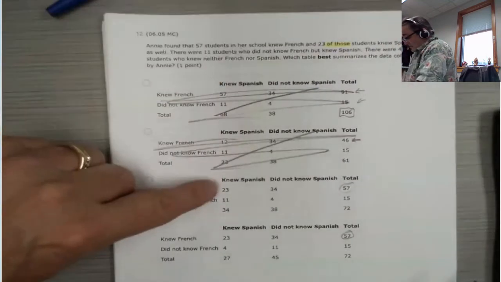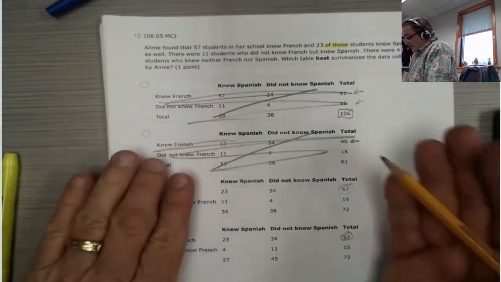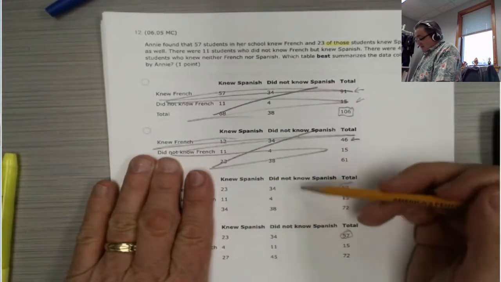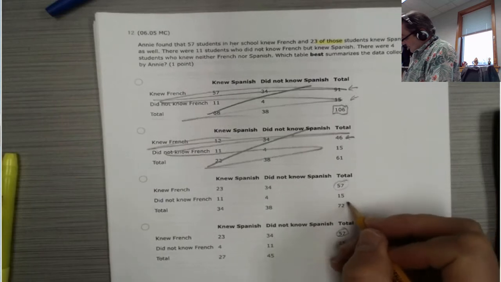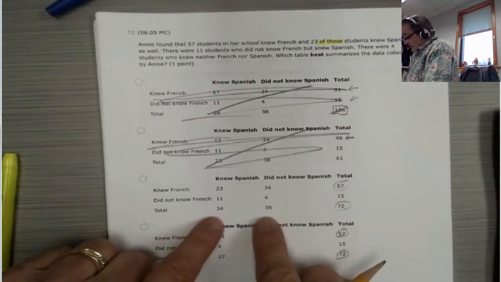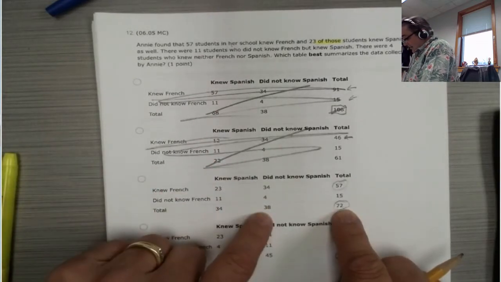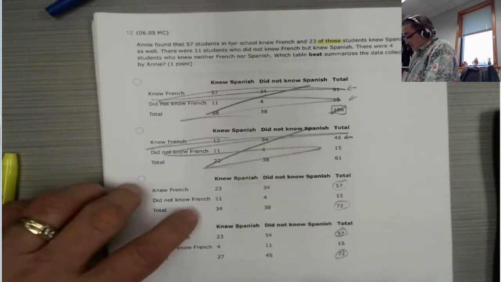57 knew French, and 23 of those students knew Spanish as well. So here's the new Spanish. So the new French, it says also 23 going up and down. This many know Spanish, this many do not know Spanish. All right? So both of these show there's 72 total. This one was wrong. So going no Spanish, 34 of the 72 know Spanish, 38 don't. 27 know Spanish, 45 don't. I know which one's correct.